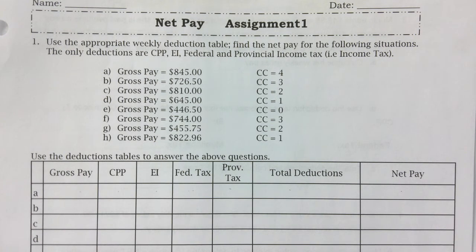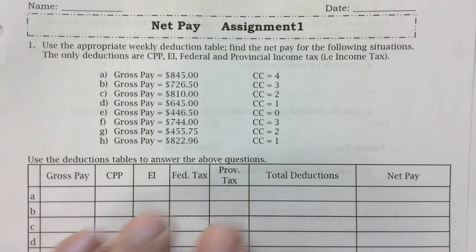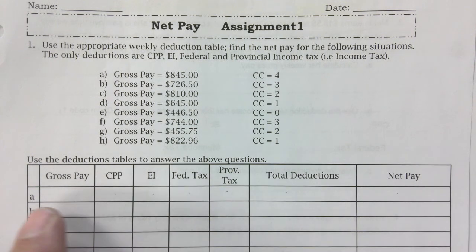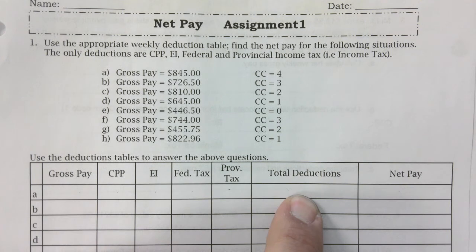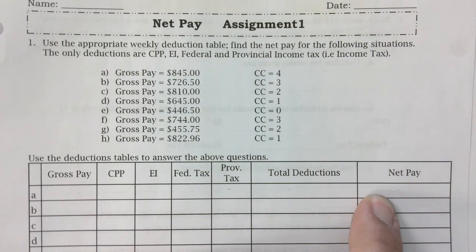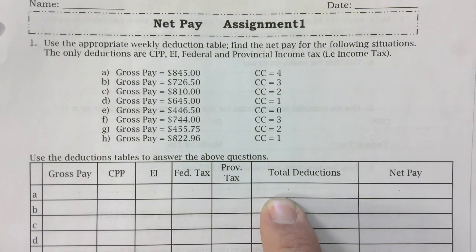That way you can scroll up and down. So do this on loose leaf, right? You don't have to make the table. Just 1A, right? You do CPP, federal tax, provincial, deductions, net pay, just like we've been doing. And then get it from me when you come in later this week. Then you will be able to do that.